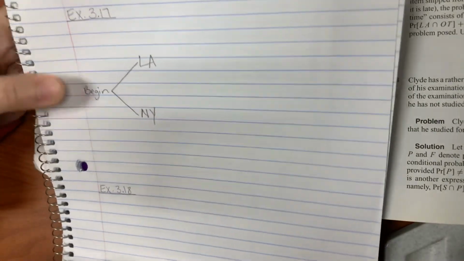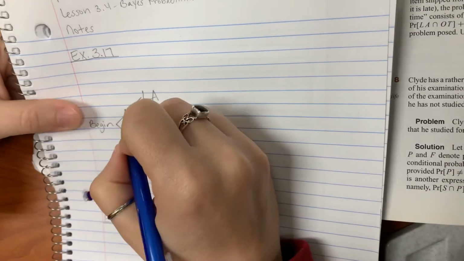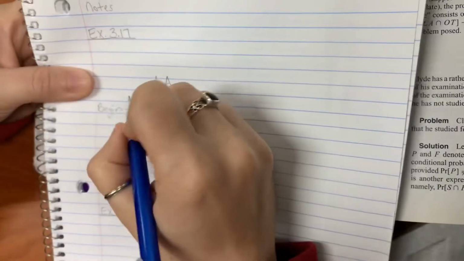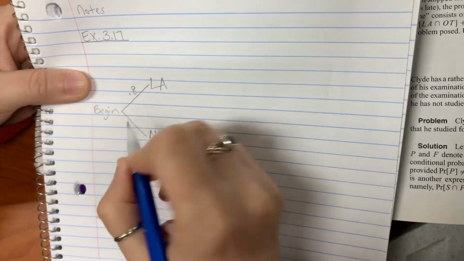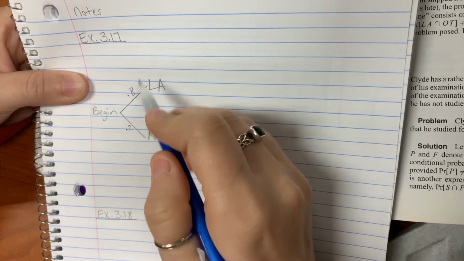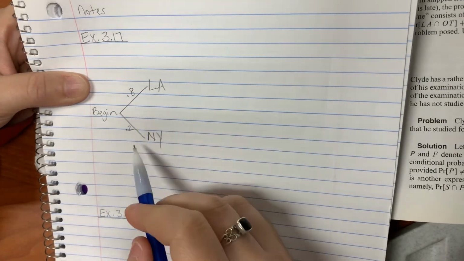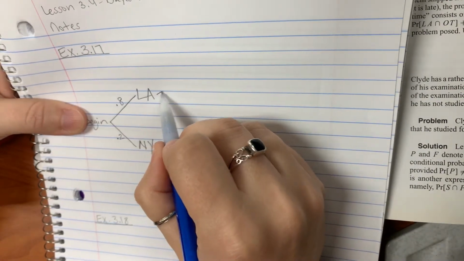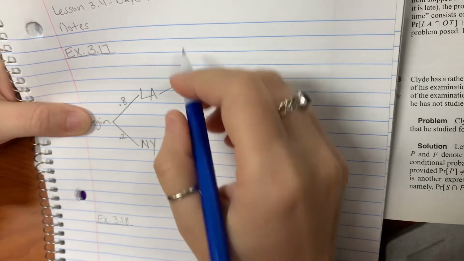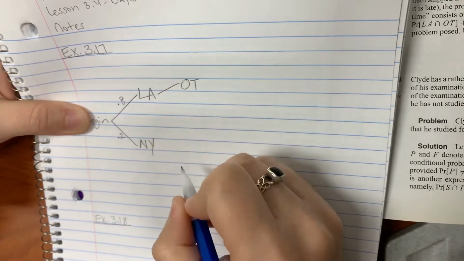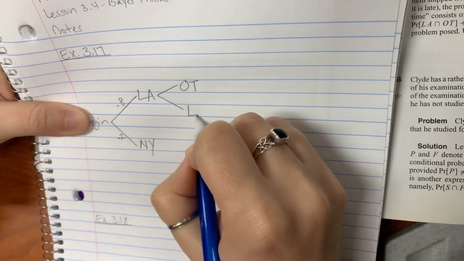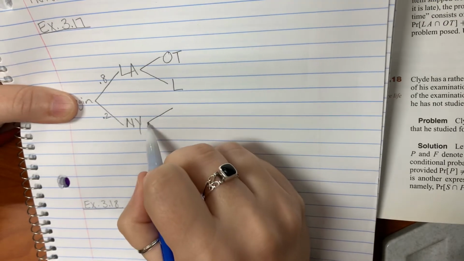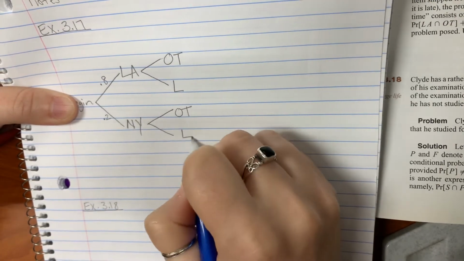I'll write it like that so that I remember which one is which. And then they said 80% came from Los Angeles. So I would say this is 0.8 and this one would be 0.2 because together it has to be 1. So 80%, 20%. Then from there, they are either arriving on time, so I'll just put OT for on time, or they're arriving late, one or the other, on time or late.